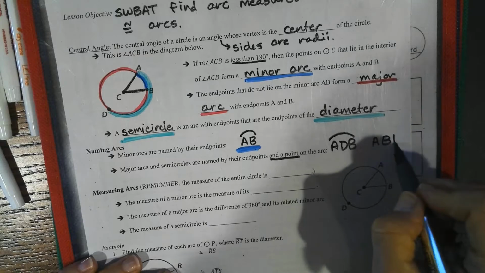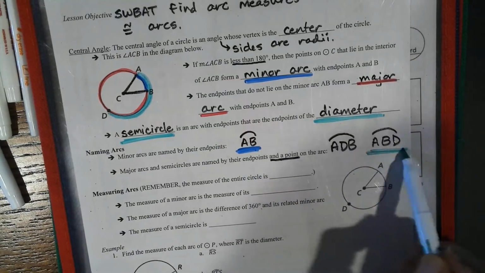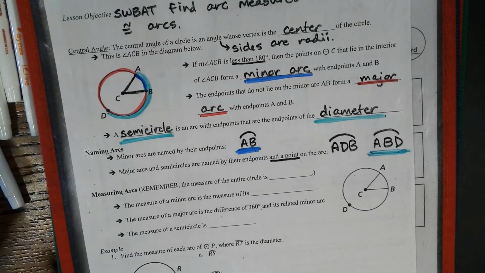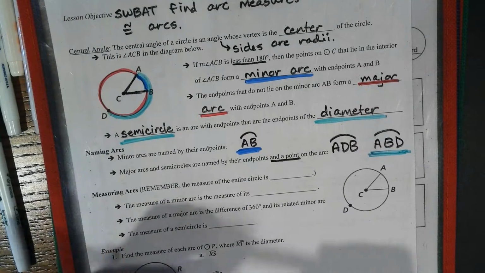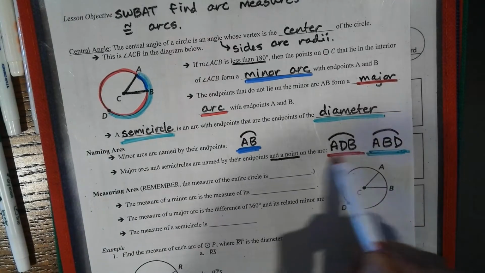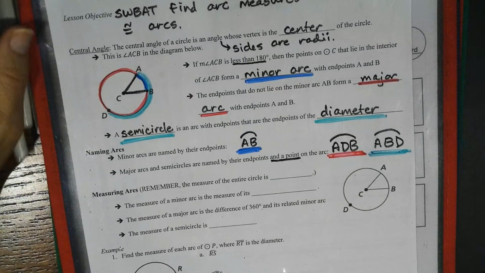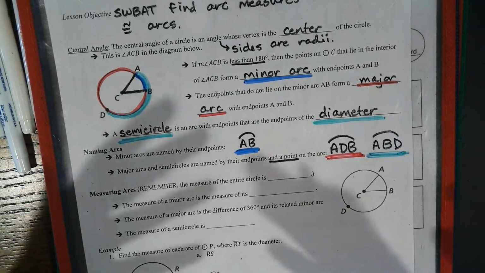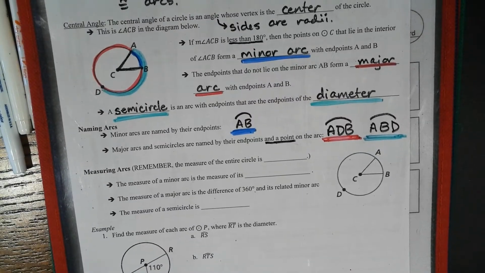A, B, D is the green one. That's why the color coding will really help you. Okay, but the red one has to be from A through D, ending in B. So hopefully all that makes sense to you. That's just naming stuff. So major, minor, and semicircles.